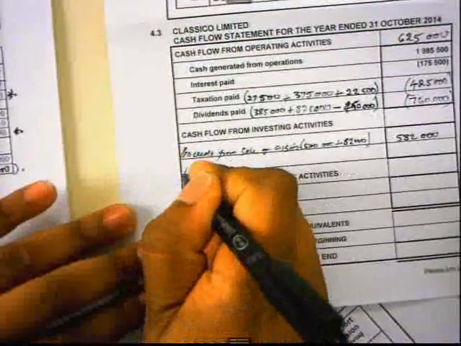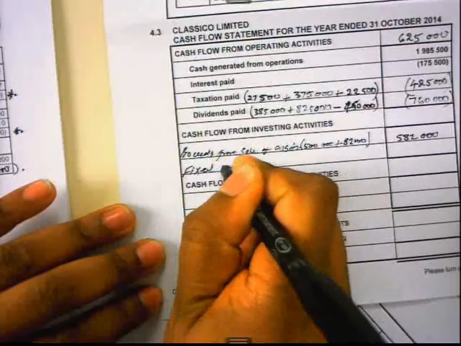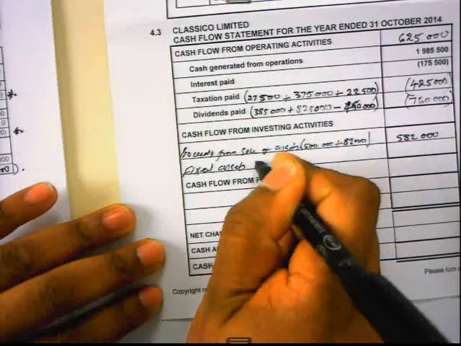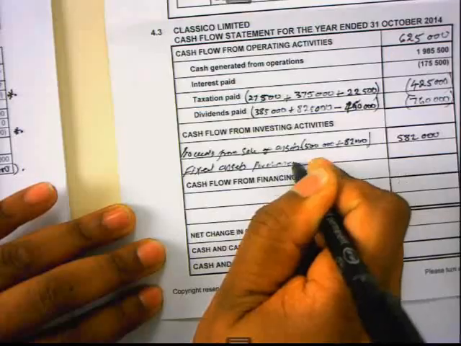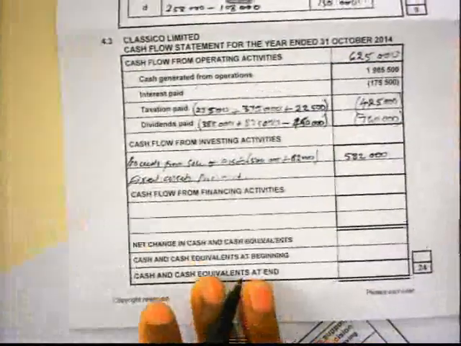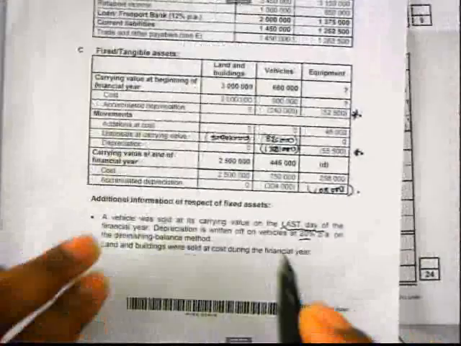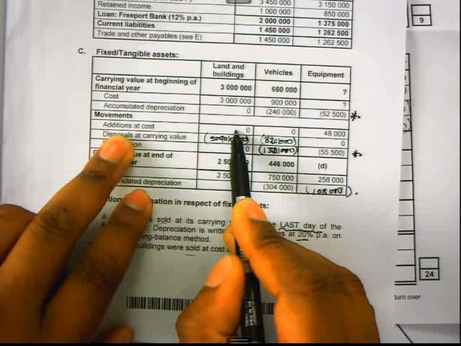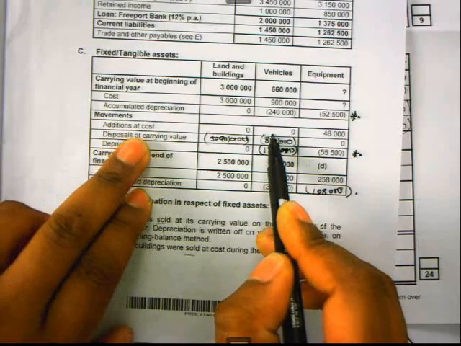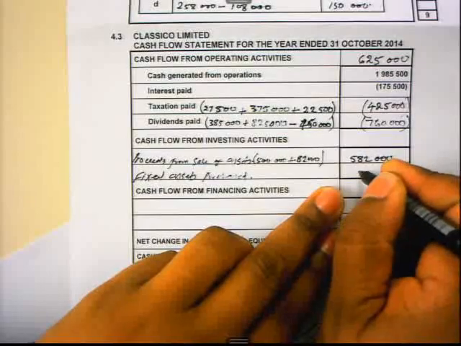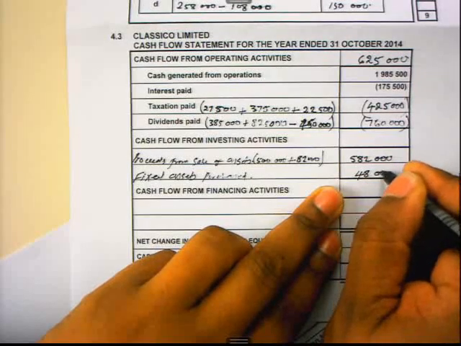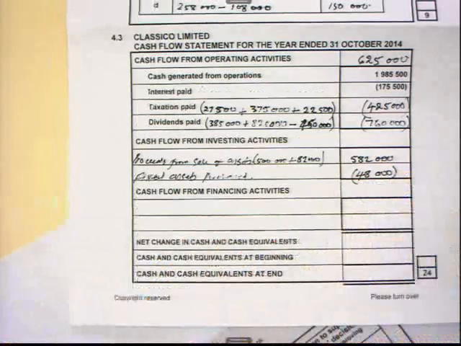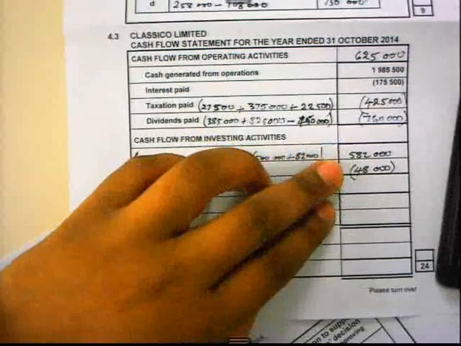Then the next item will be fixed assets purchased. Very easy, ne? Now you again go to your note. What have you purchased? You see addition at cost. We did not buy any land and buildings. We did not buy any vehicles, which means we bought only equipment at 48,000. Brackets, because we purchased, money went out.